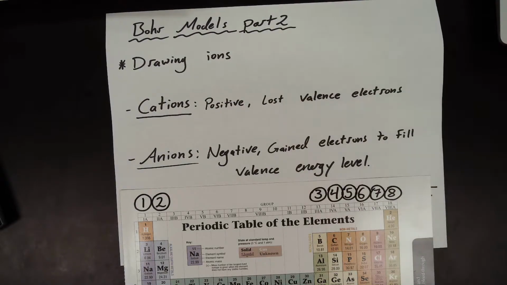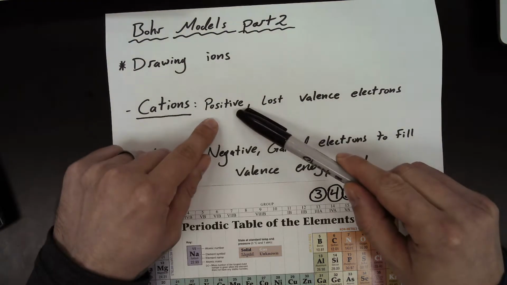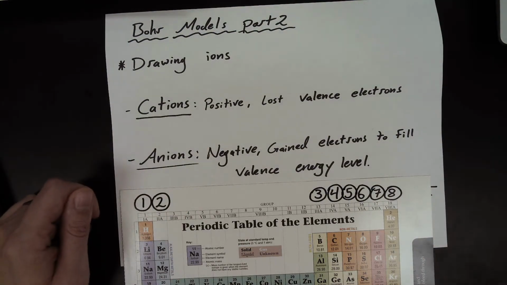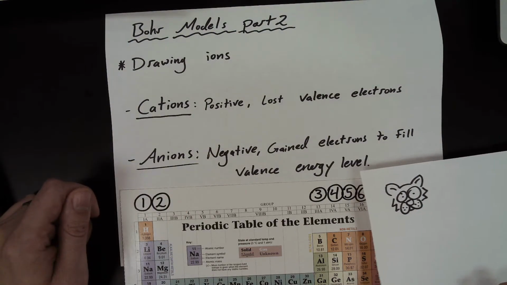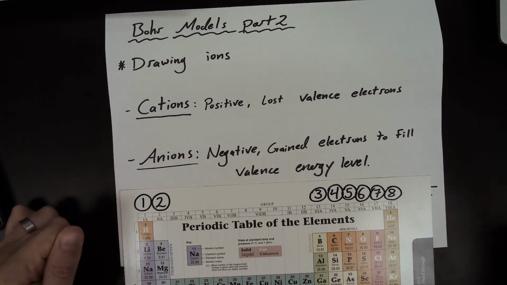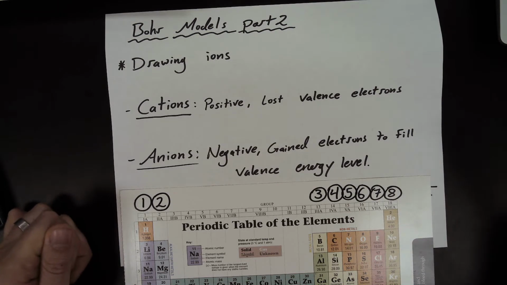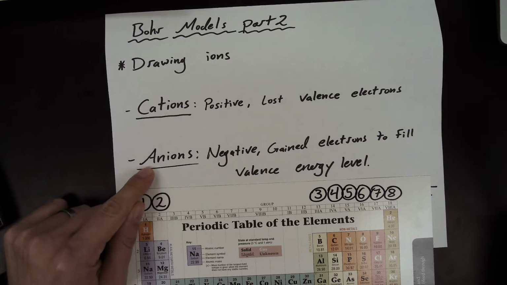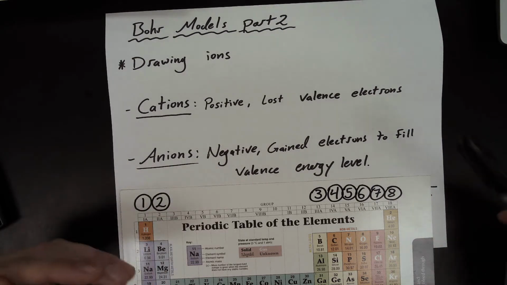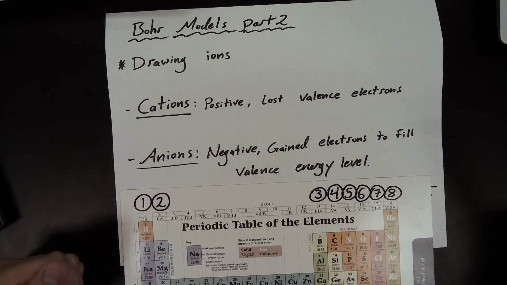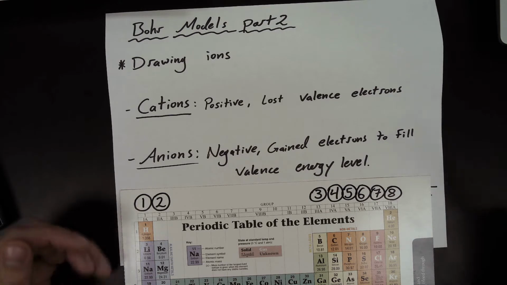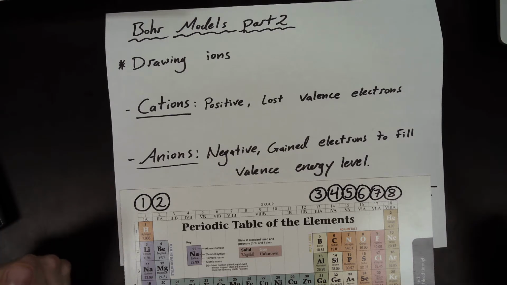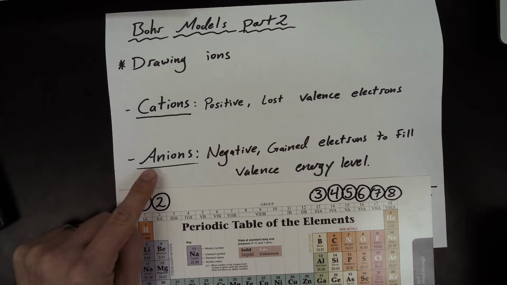Meow. Cation. Meow. Always remember that cations are positive because cats are awesome. And, well, at least I think so. And anions are negative. They've gained electrons. Electrons are negatively charged, so if you gained some negatively charged electrons, your entire atom would end up negatively charged and become an anion.